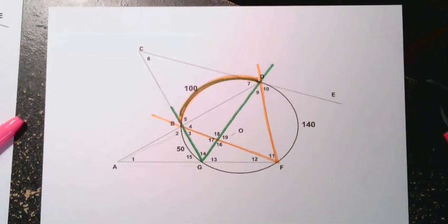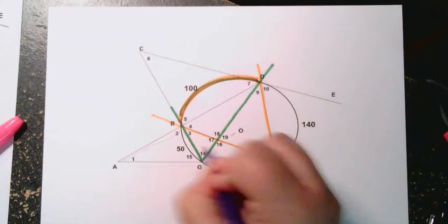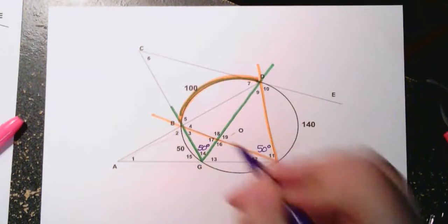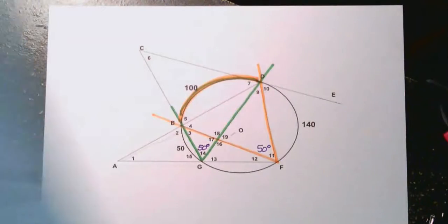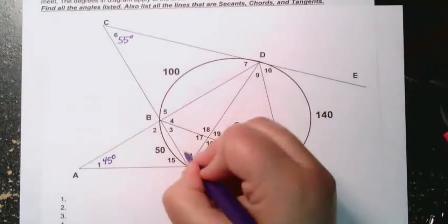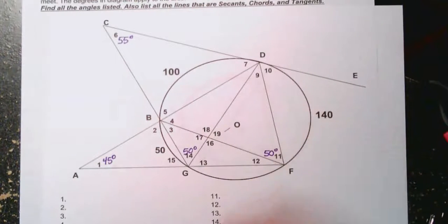So if that arc is 100, then each of those inscribed angles has to be half of 100. So this is 50 down here, and this is 50 over here. I'll go ahead and put that back on my original figure: 50 right here, and 50 right here.